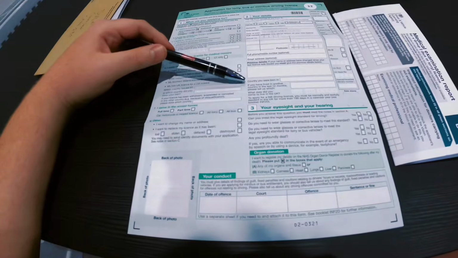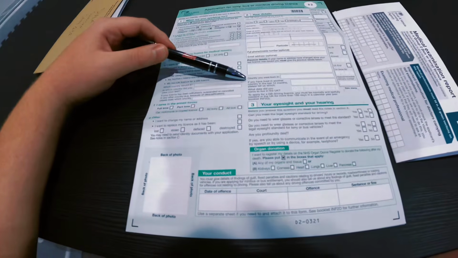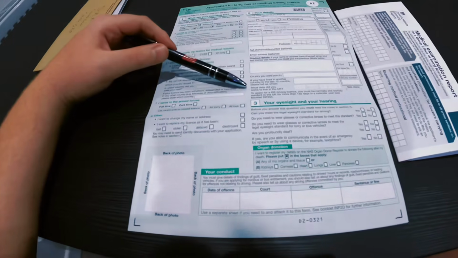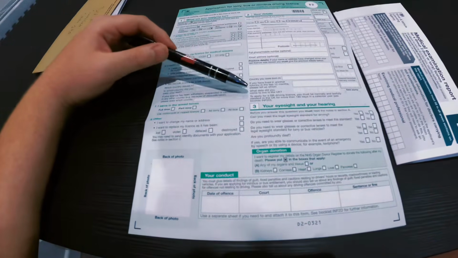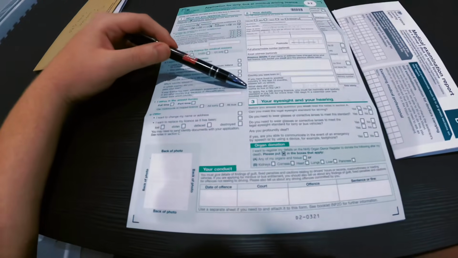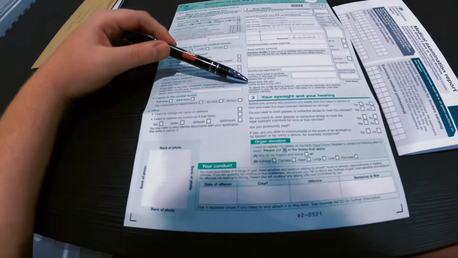If you're not born in the UK, please put the country you were born in below the previous details, and if you do know what date you moved to the UK, please put that in there. It's not an exact date. If you're not sure, just put it as close as you can, just to help you with your provisional entitlement.